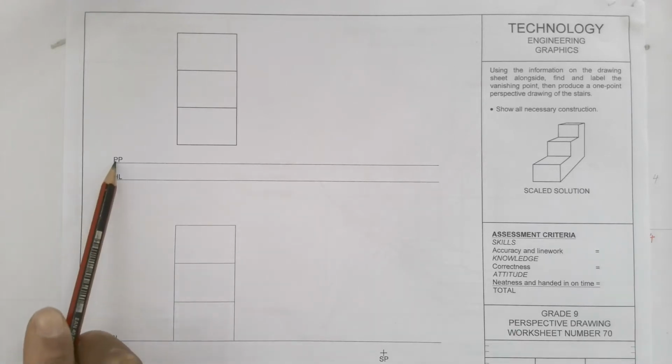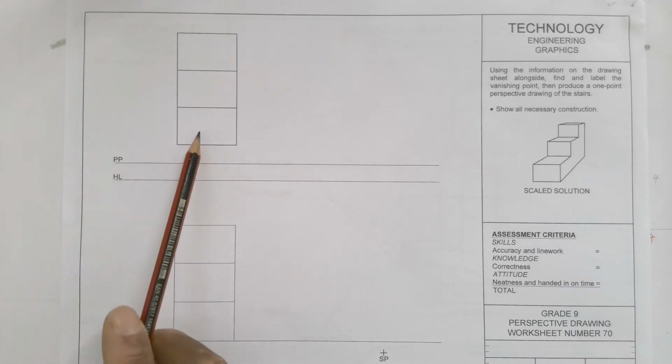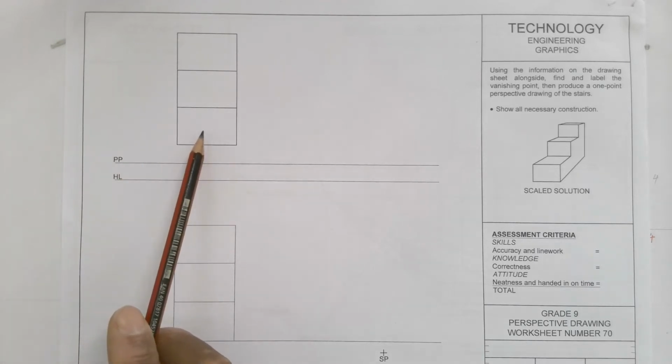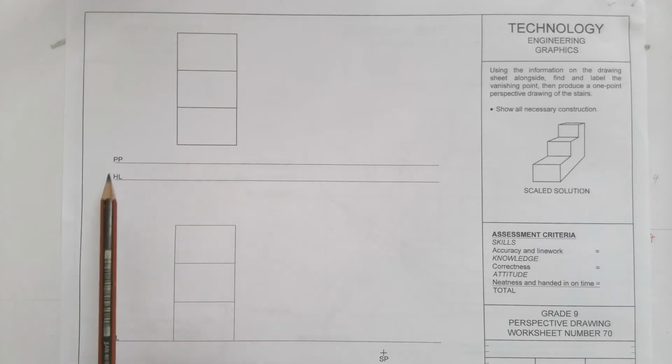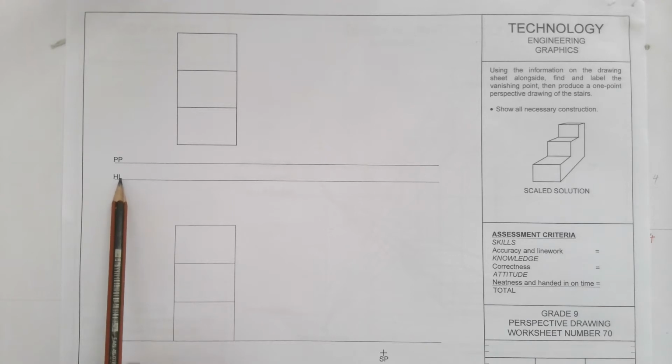Now, the first step that we need to know is that in perspective drawing, we have a picture plane. With the picture plane, we find a top view or an auxiliary view, which normally sits on the picture plane, but in this case, it's away from the picture plane. Then we have a horizon line, a line that moves up or even down, depending on the height that is given to you. That is your horizon line.